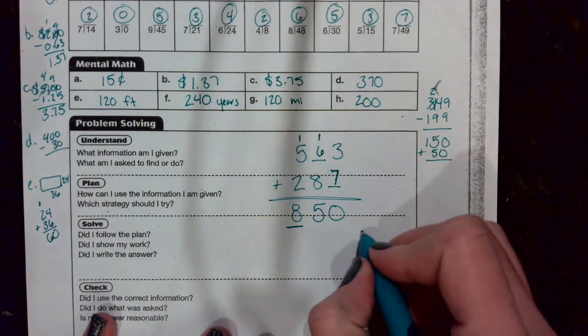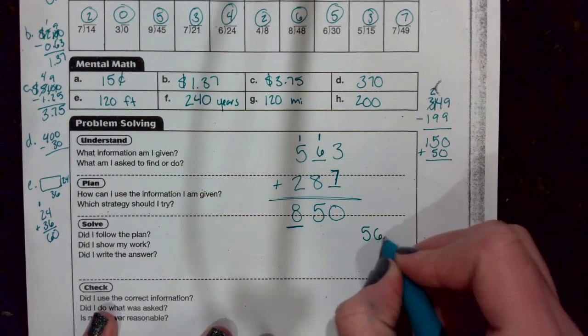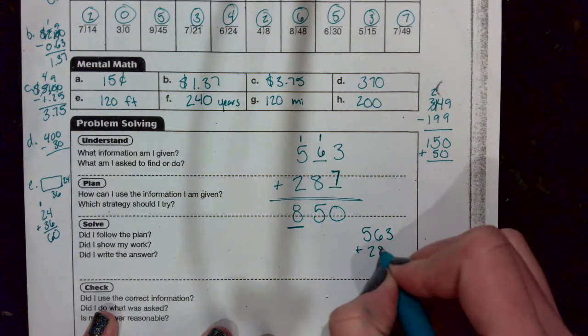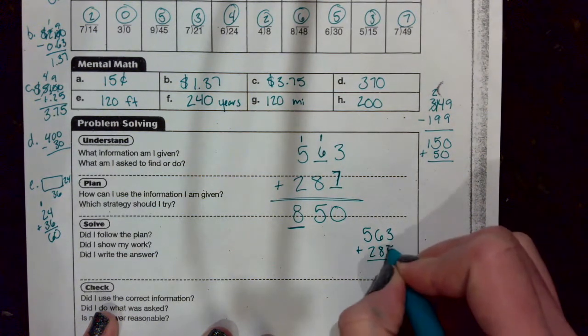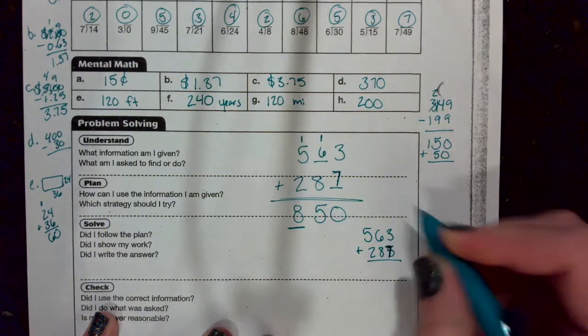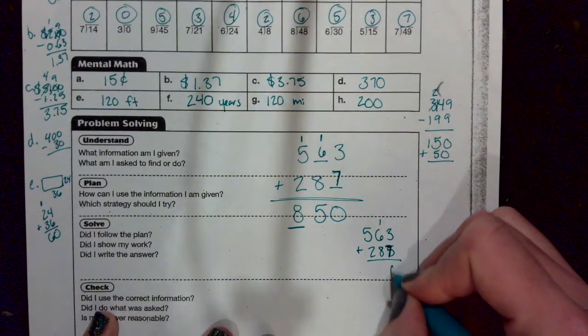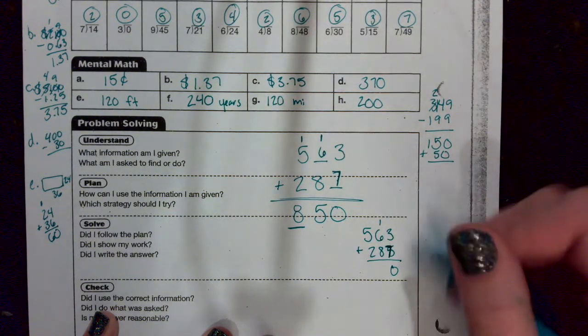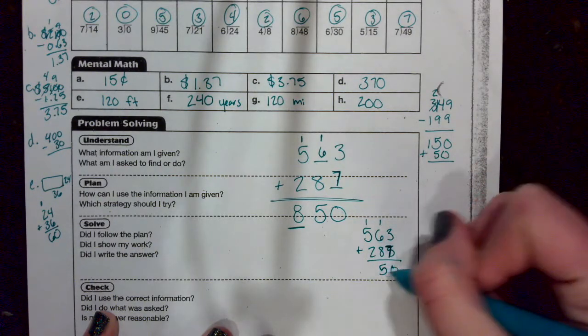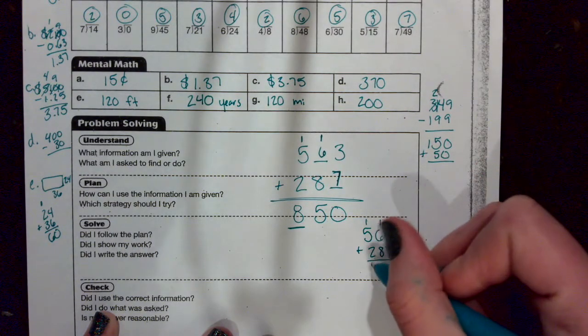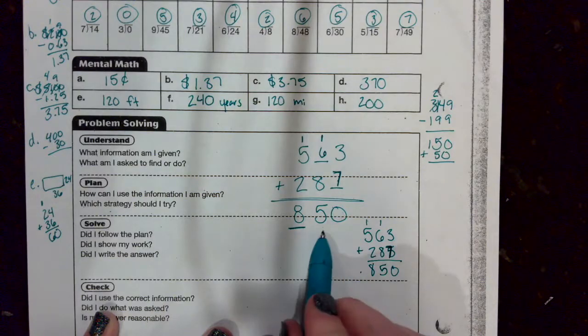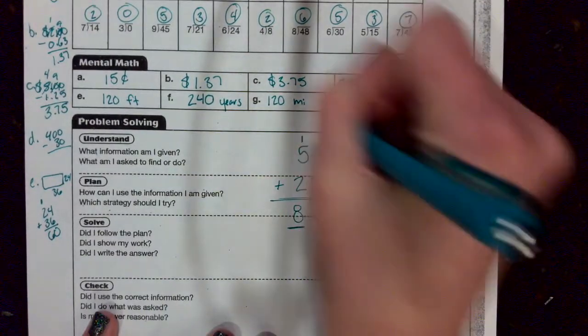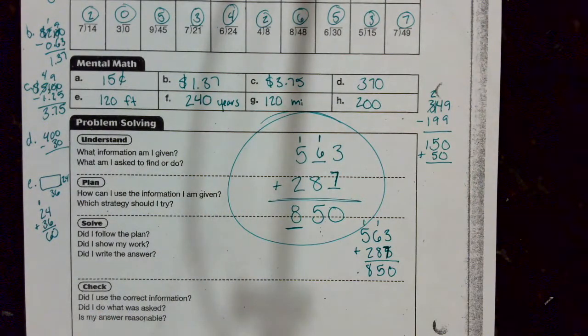Let's just double check that. 563 plus 287, sorry, there we go. 3 plus 7 is 10. 1 plus 6 is 7, plus 8 more is 15. 1 plus 5 is 6, plus 2 is 8. 850, 850. Yep, we found it. So you can go ahead and circle your answer. Go ahead and flip it over and we'll get going on our problem solving together.